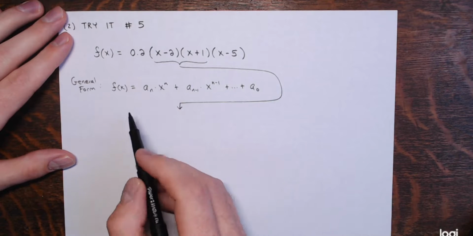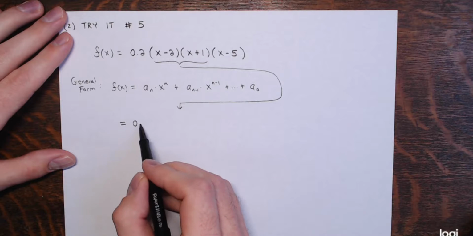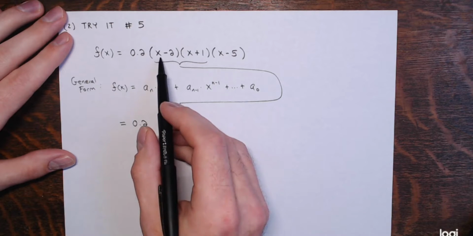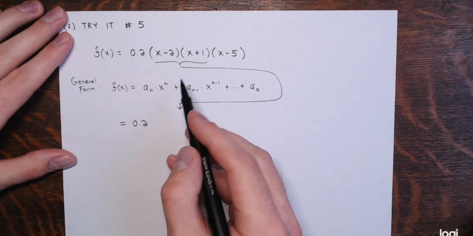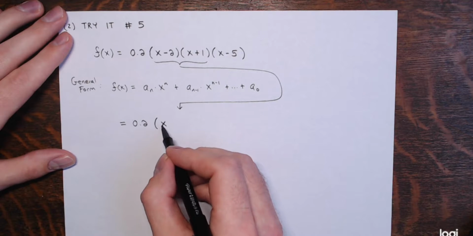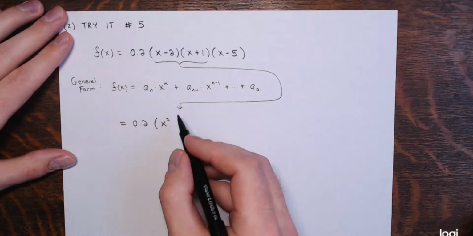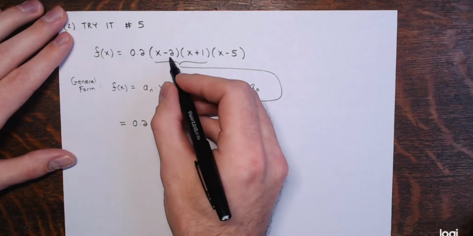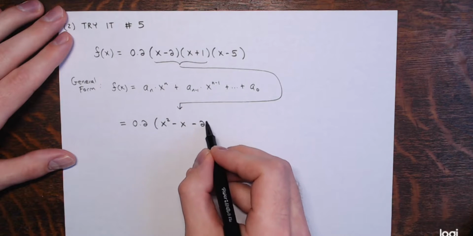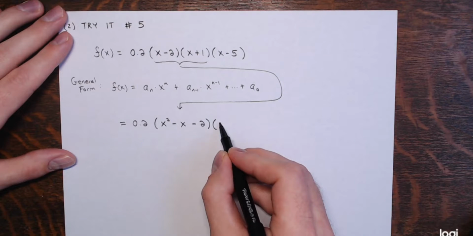So we have f of x equals 0.2 times, and then x minus 2 times x plus 1 would be x squared, and then you have plus x minus 2x, so it'd be minus x, and then minus 2. And then you still have this times x minus 5.